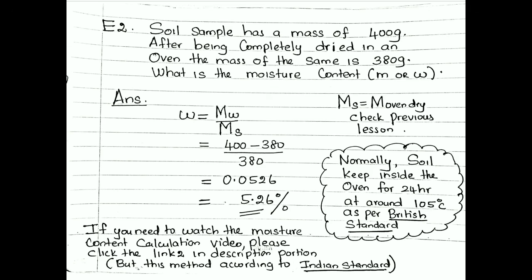Example 2. A soil sample has a mass of 400 gram. After being completely dried in an oven, the mass of the sample is 380 gram. Initial weight of the soil 400 gram, after oven dry 380 gram. What is the moisture content or water content, M or W? The answer: W is equal to MW over MS. This is the definition. MS is equal to M oven dry also. Check the previous slides.